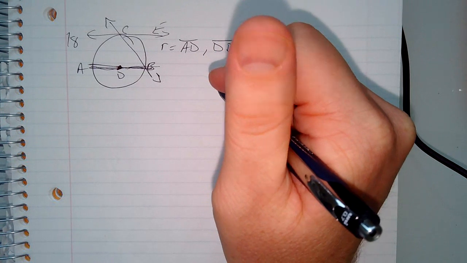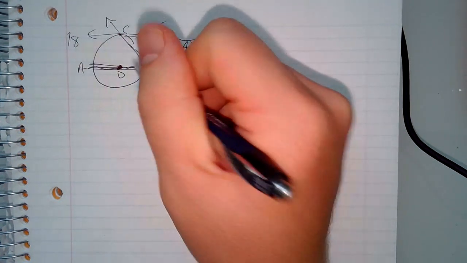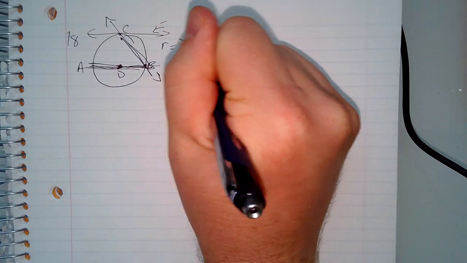To name a chord, we know that a chord goes from one side to the other side and it doesn't go through the center, because we call that a diameter. So this is a chord right here, CB.